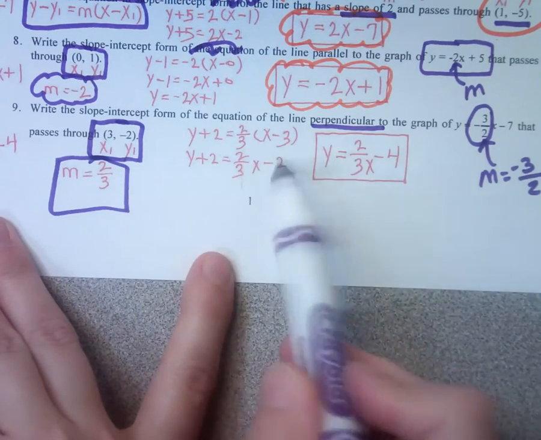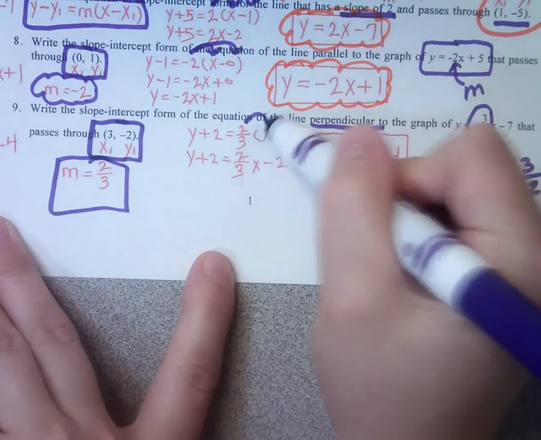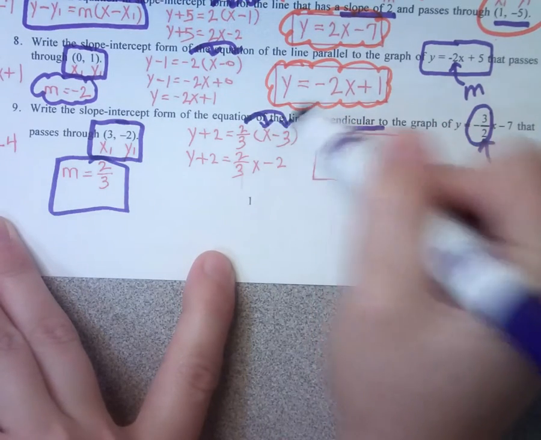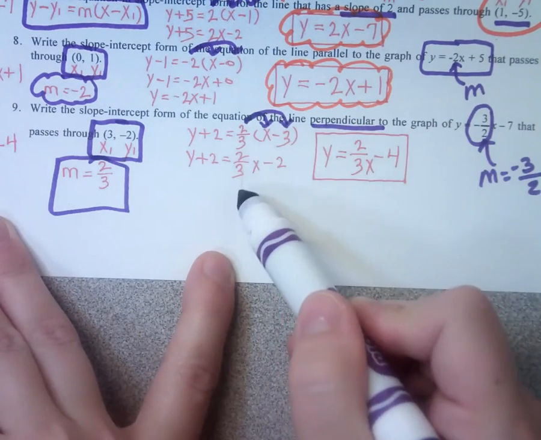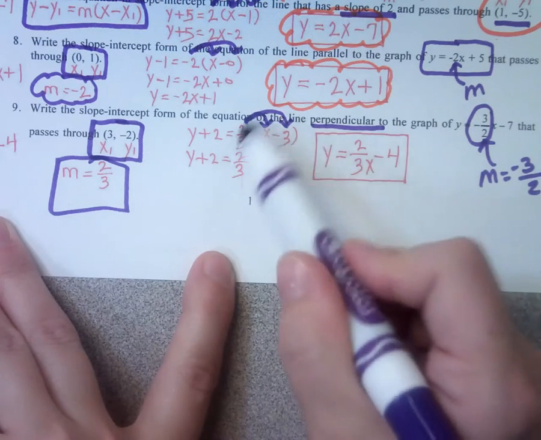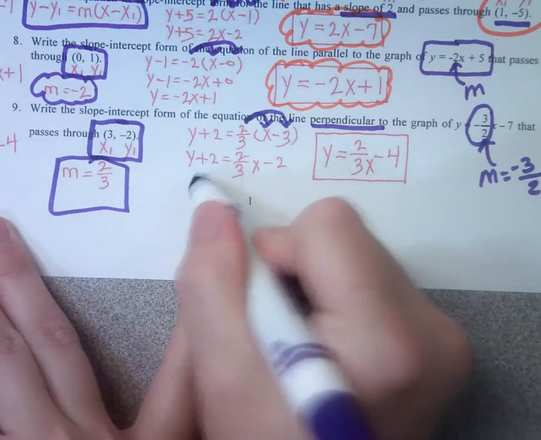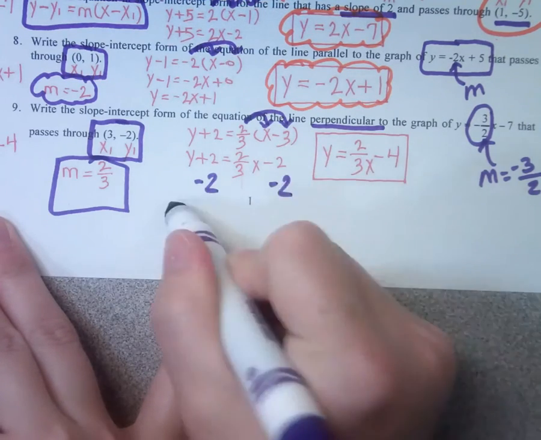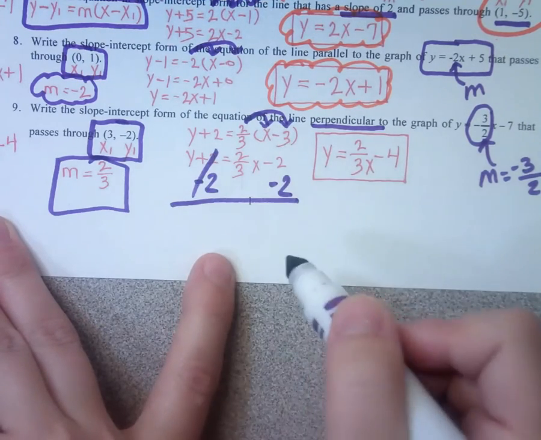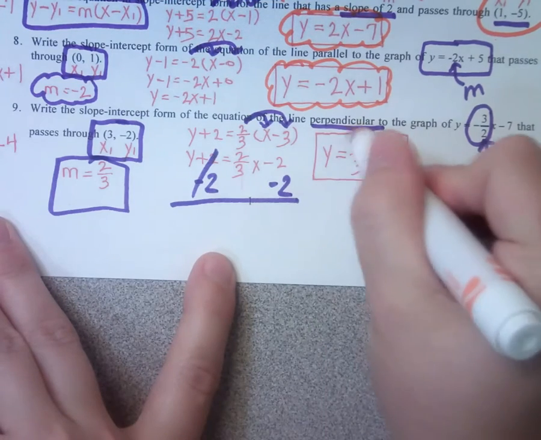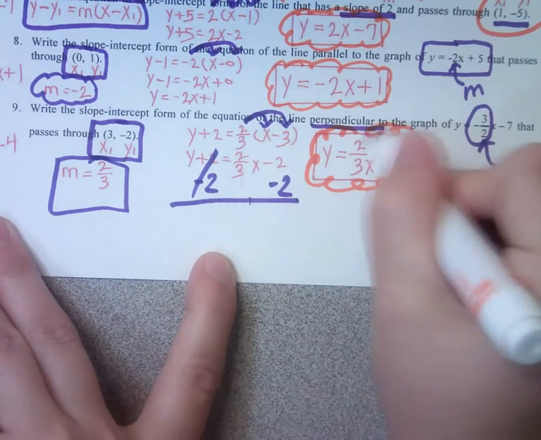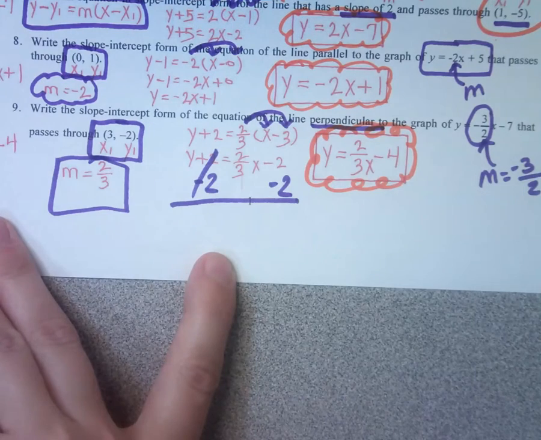So here it is. I know you're thinking, fraction, but this one's easy. 2/3 times x, 2/3 x. 2/3 times -3, that's a -2. And so then to get y by itself, I would just subtract 2 from both sides, and I would get my final answer of y equals 2/3 x minus 4.